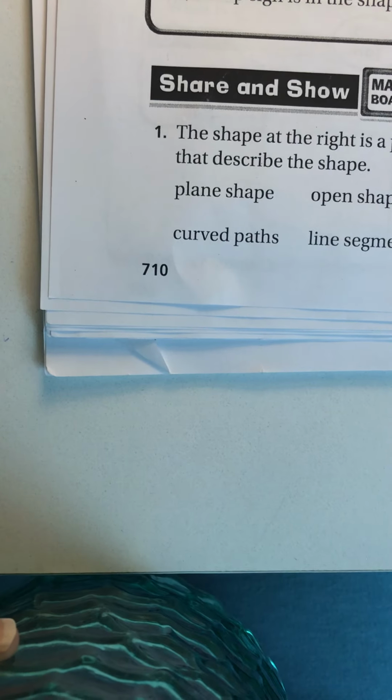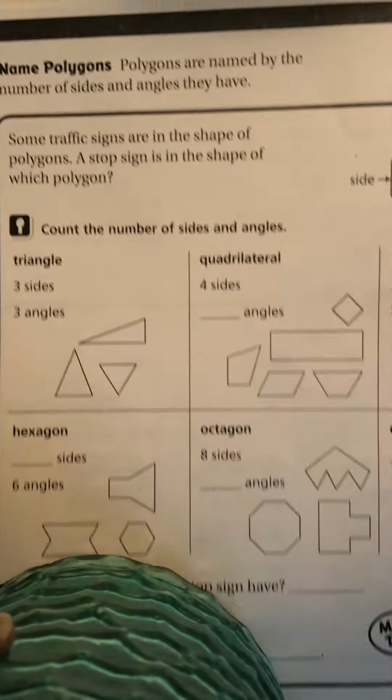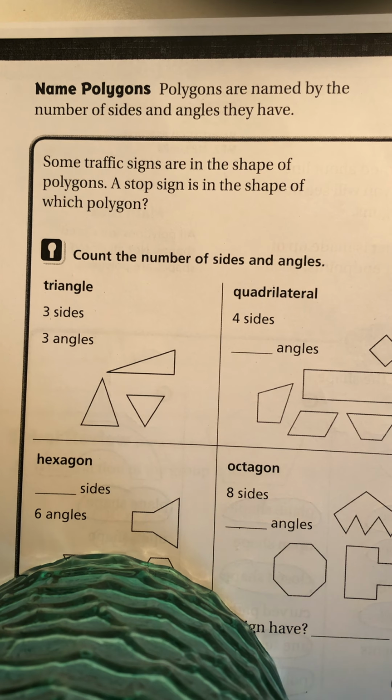Okay, let's move on. Now we're going to page 710. Just turn the page, and at the top it says name polygons. What do the directions say? Polygons are named by the number of sides and angles they have. Some traffic signs are in the shape of polygons. A stop sign is in the shape of which polygon?